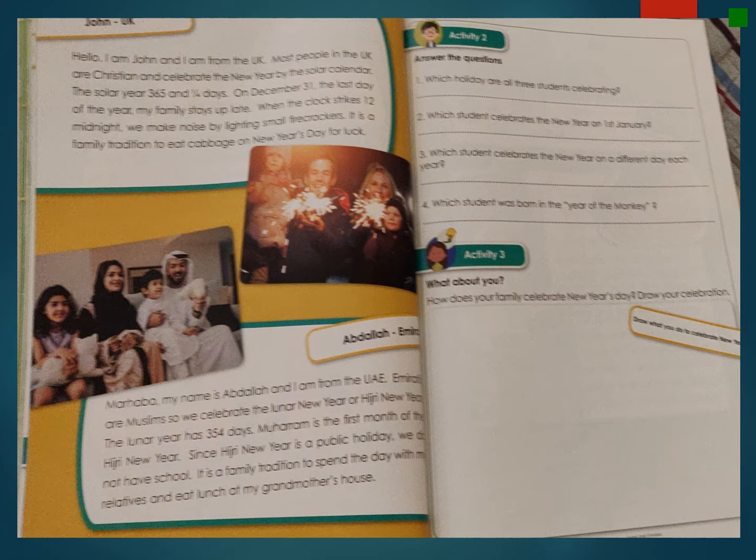On December 31st, the last day of the year, my family stays up late. When the clock strikes 12 midnight, we make noise by lighting small firecrackers. It is a family tradition to eat cabbage on New Year's Day for luck.